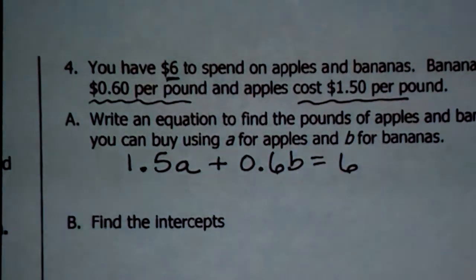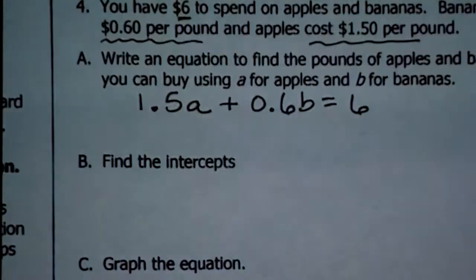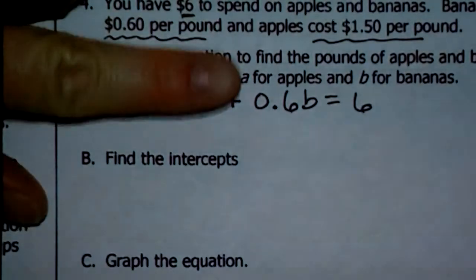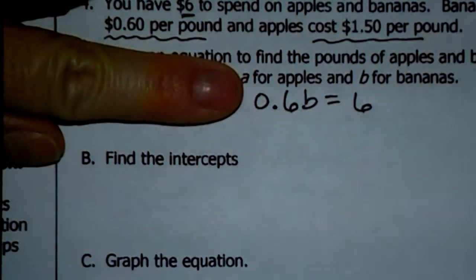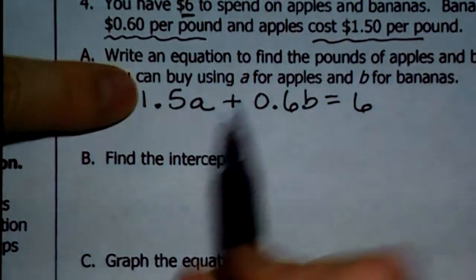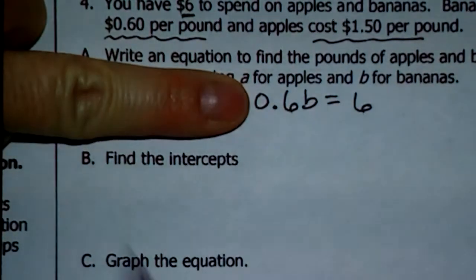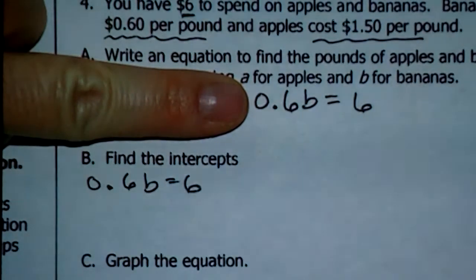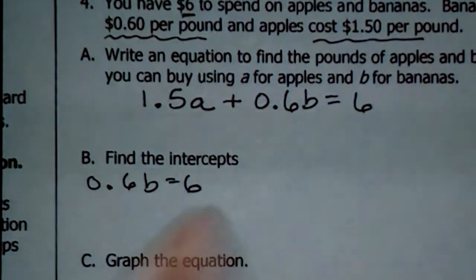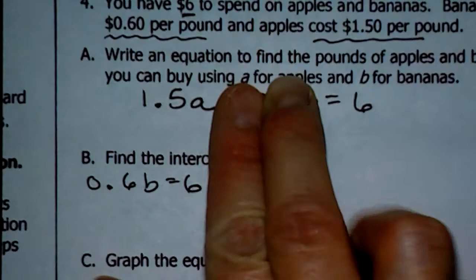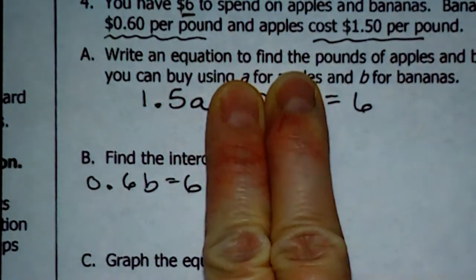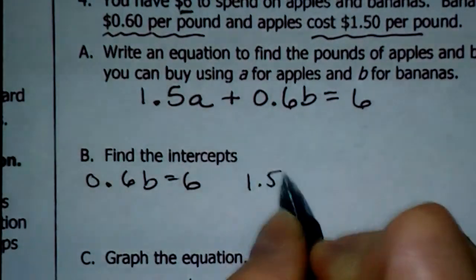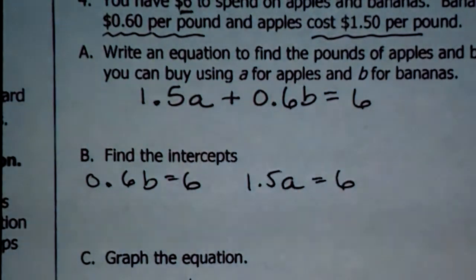Now letter B says, find the intercepts. The easiest way to do that, if I'm looking for the B, or the y-intercept, I'm going to plug in 0 for A. I can cover that right up, and it would be 6/10 times B equals 6. If I want to know the number of pounds of apples, or the apple-intercept, the x-intercept, I would just cover up the B, plug in 0 for that B, and it's going to be 1.5 times pounds of apples equals 6.